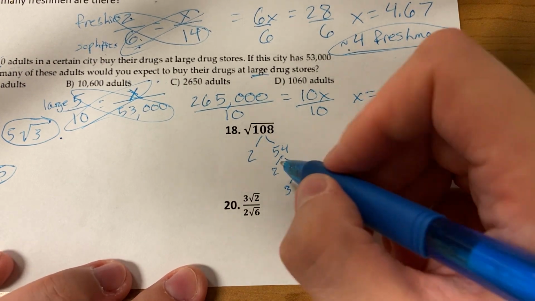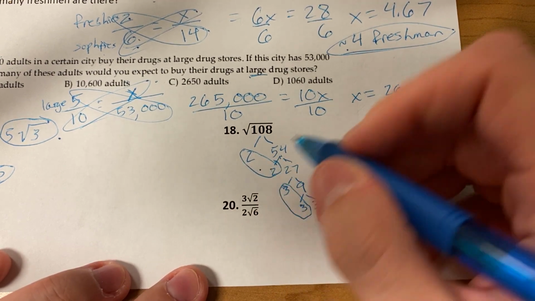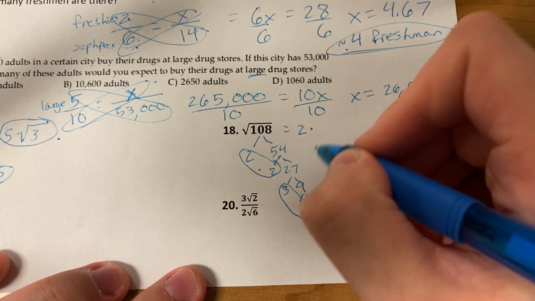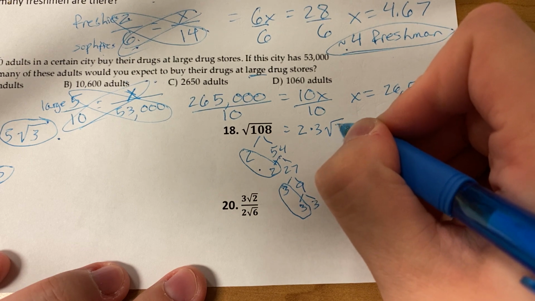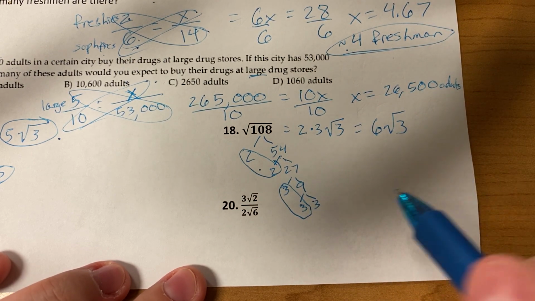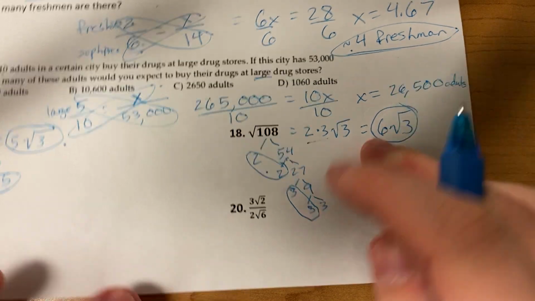So then we're gonna circle our pairs. We have a pair of 2s and a pair of 3s. I'm gonna take one of those 2s and bring it outside. I'm also gonna take one of those 3s and take it outside. And whatever's left over, I'm gonna keep inside the radical. Okay, so then we're done after we multiply those 2 together.